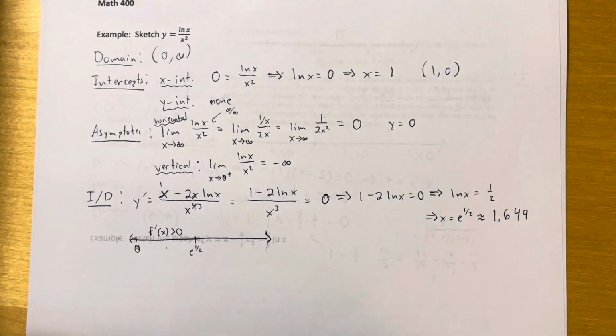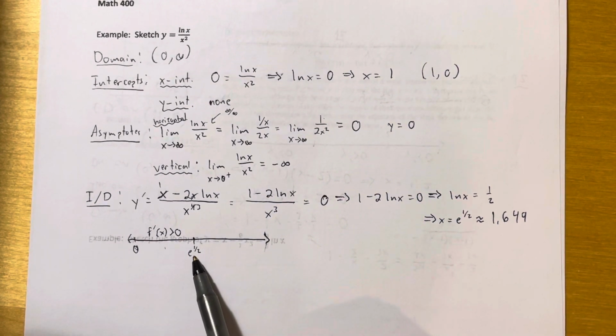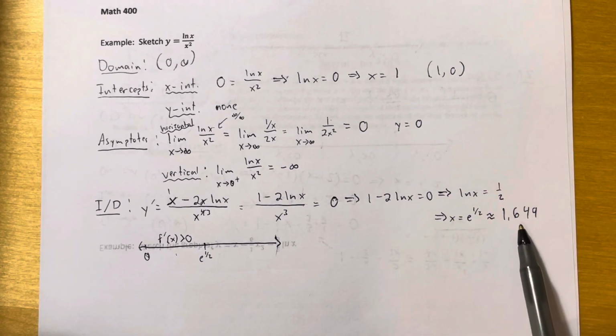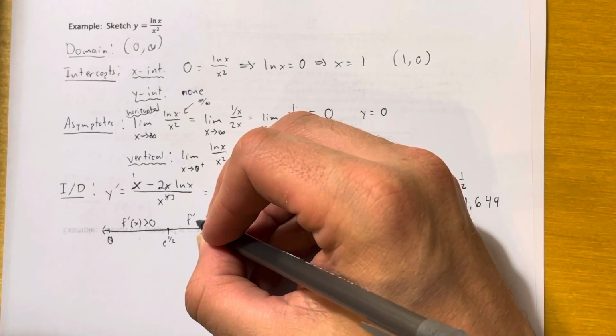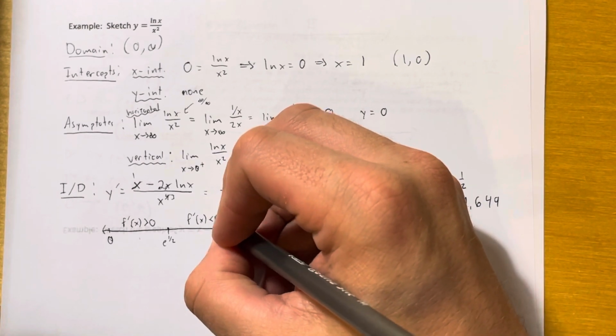If I plug in something to the right of e to the 1/2, maybe 2, because that would work here, you're going to see that your derivative comes out negative. So I get f prime of x is less than 0 there.